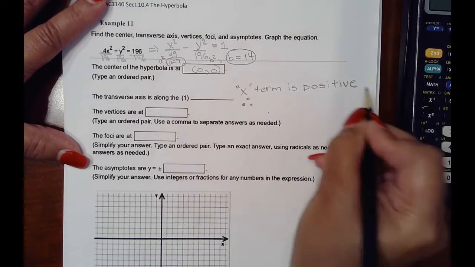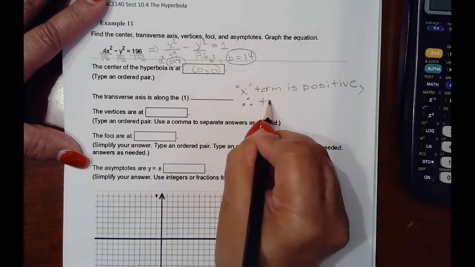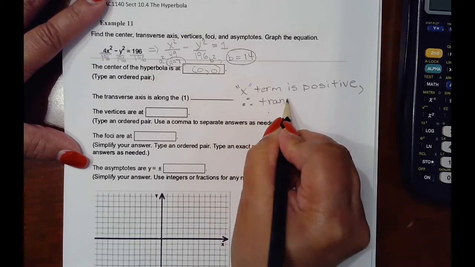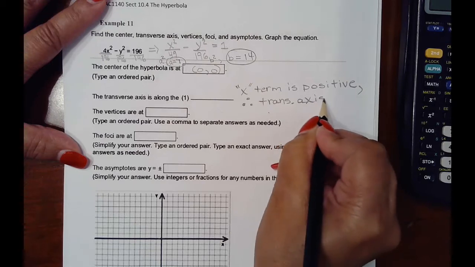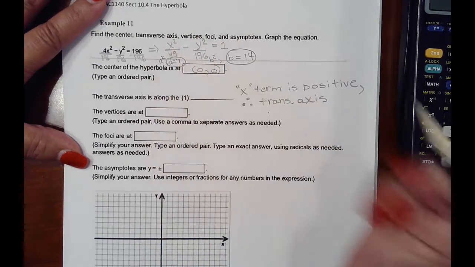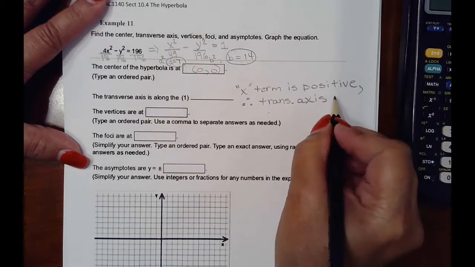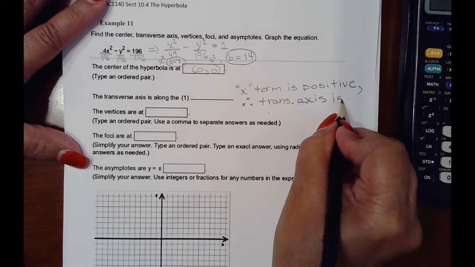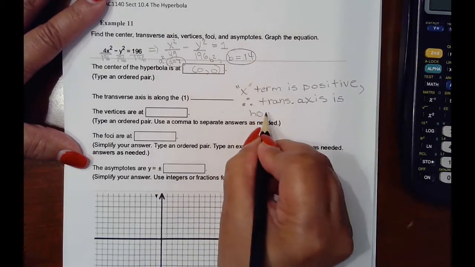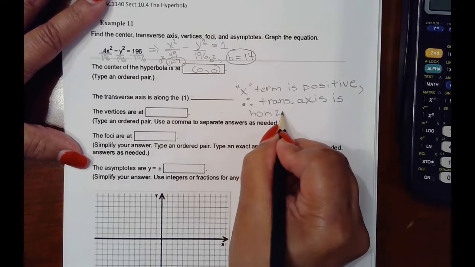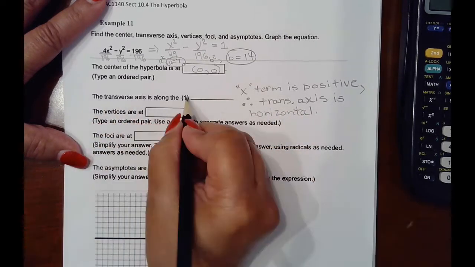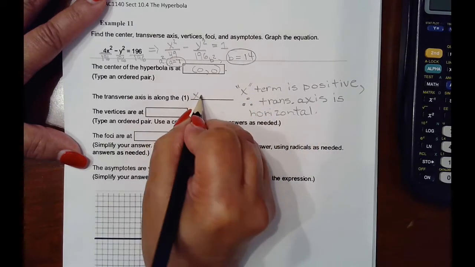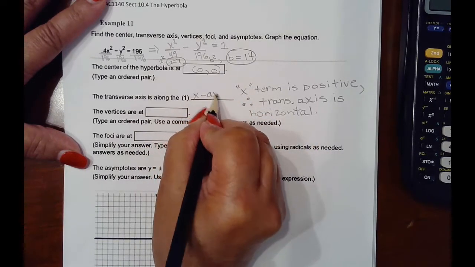Therefore, transverse axis is horizontal because the positive term refers to the x-axis, which is horizontal. So transverse axis is the x-axis.